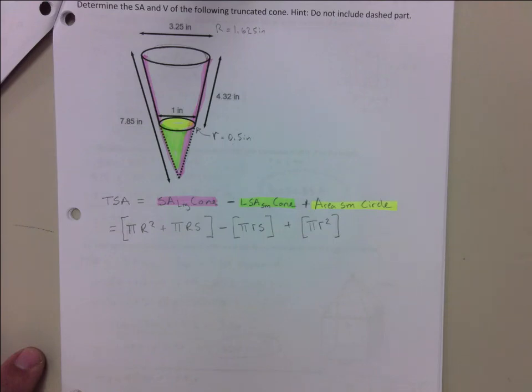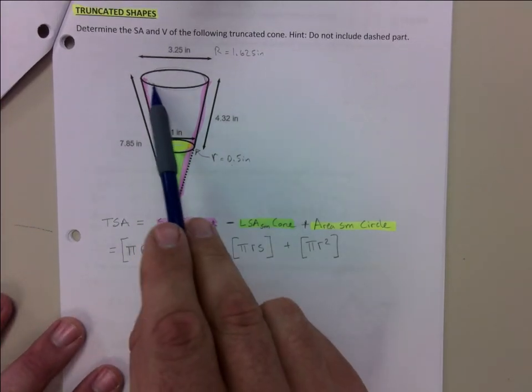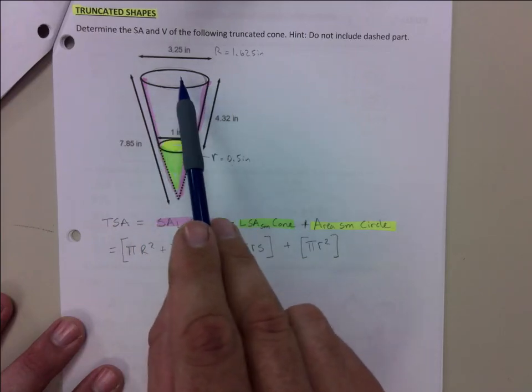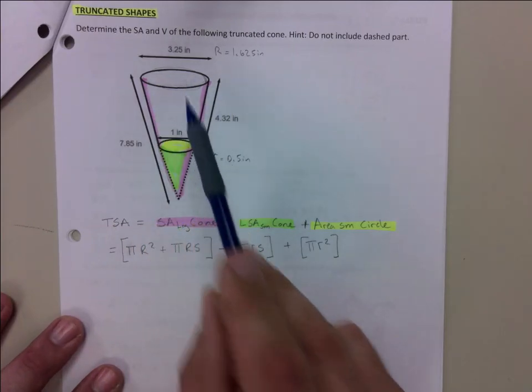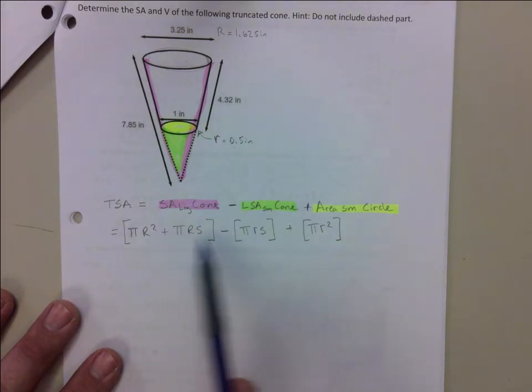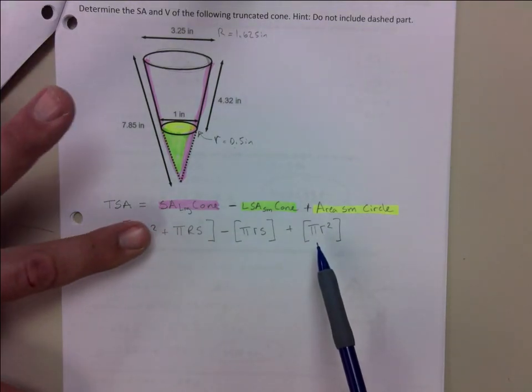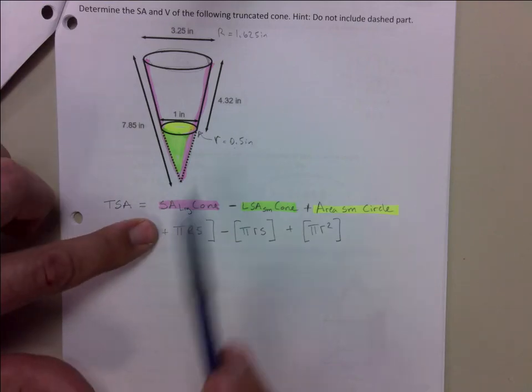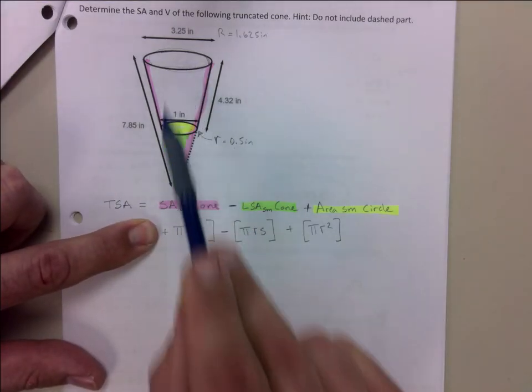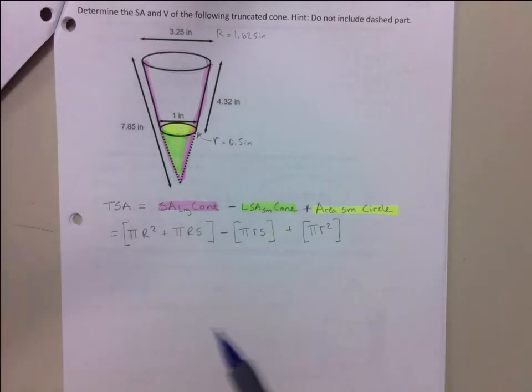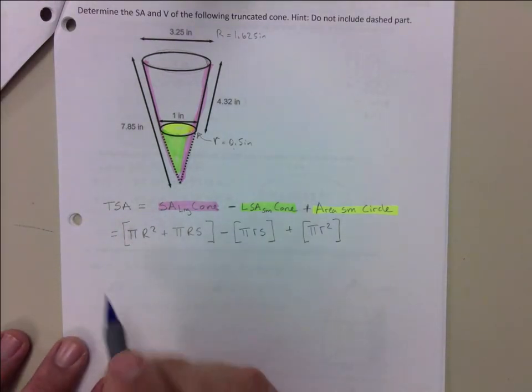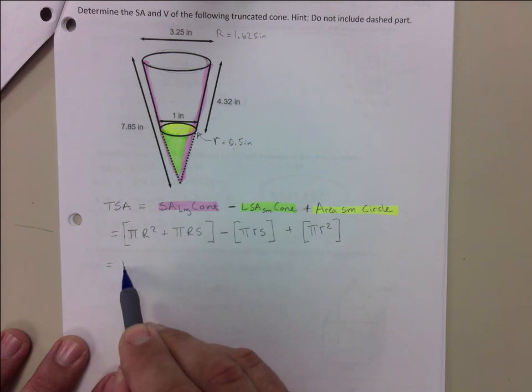You're good? Question before I move on. If this had actually been a cup, would this circle have to be included up here? No, it would be hollow. So what would change in our formula here? We would not include that big circle up there, right? So this part would be omitted. You have to read the questions carefully. It's not one-size-fits-all.